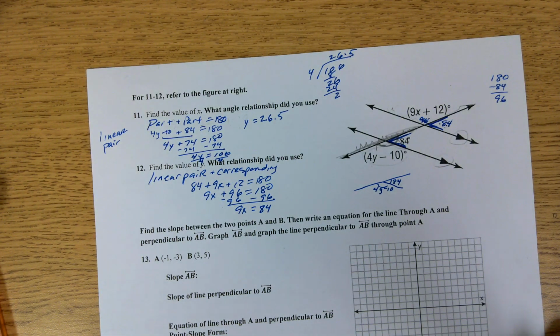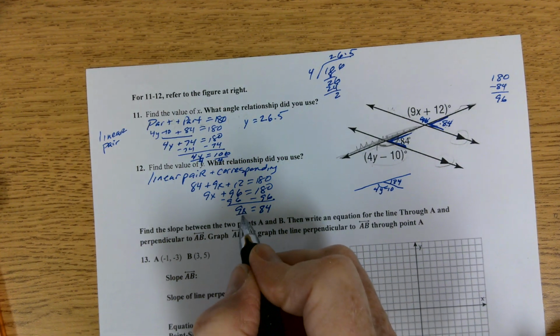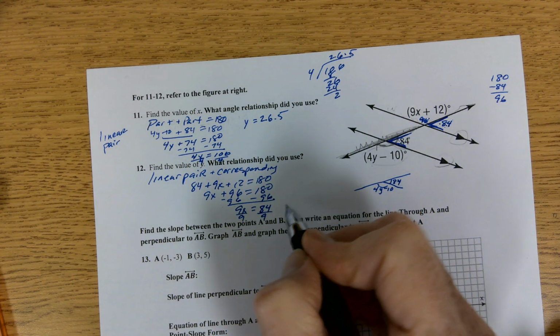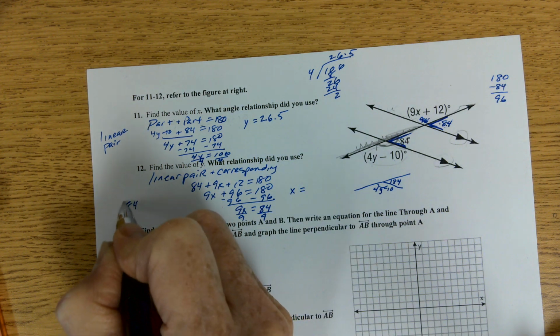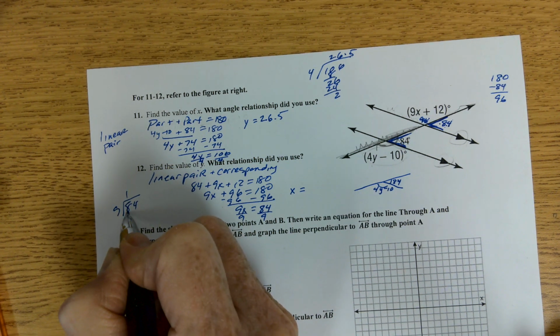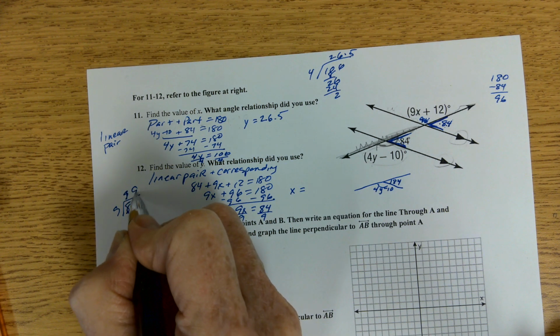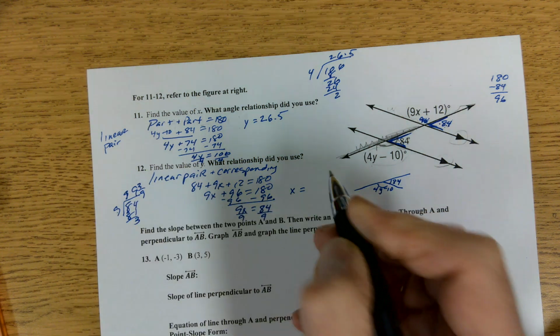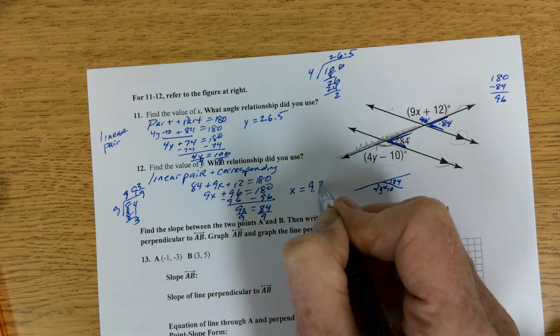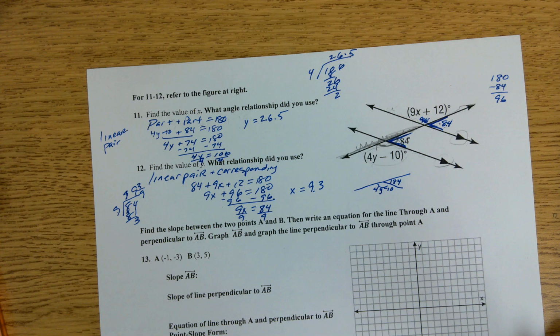Yeah. And then divide by 9. And I'm going to get x equals 84 divided by 9, which is 9 times 9 is 81 and 3 ninths. So 9 and 1/3. Okay? I think we're good.